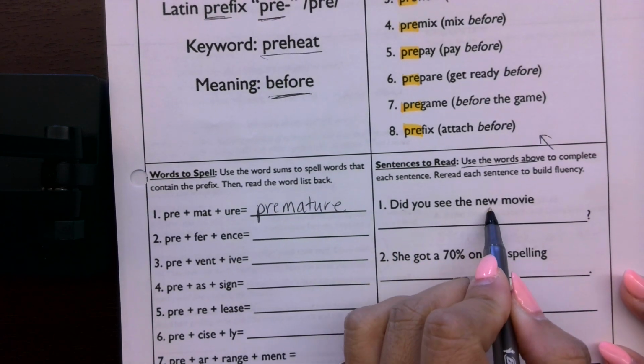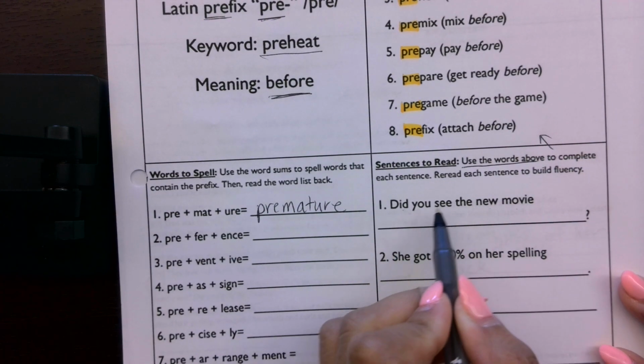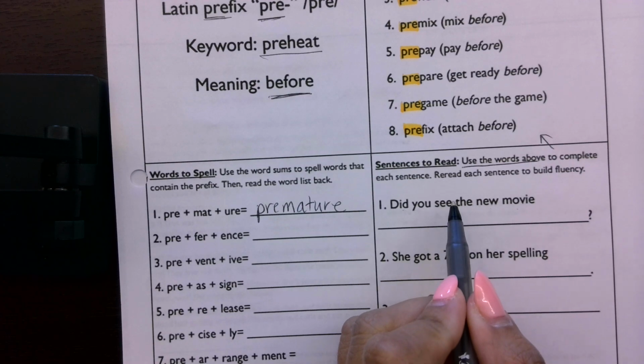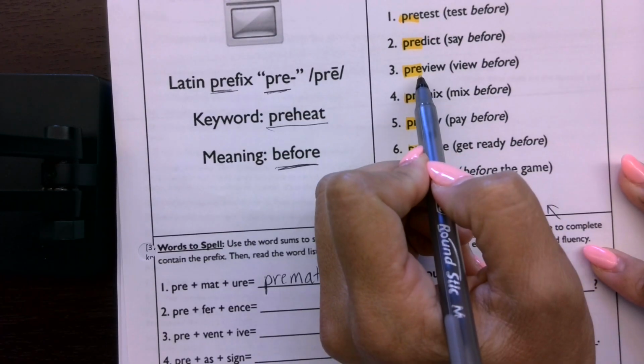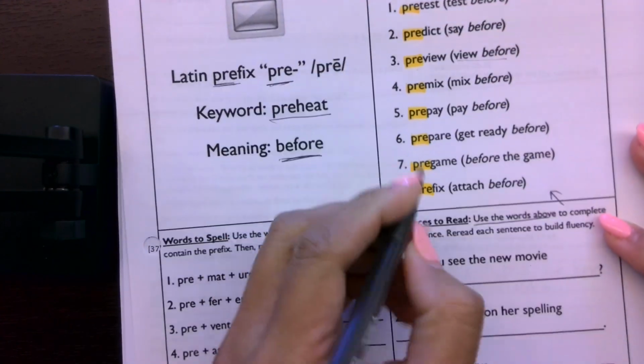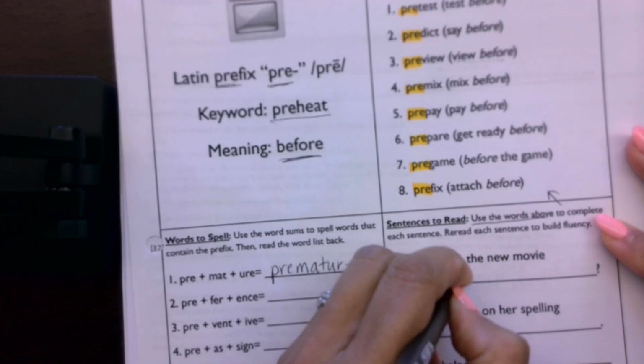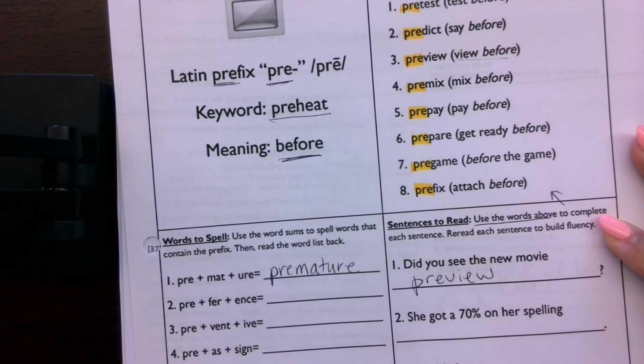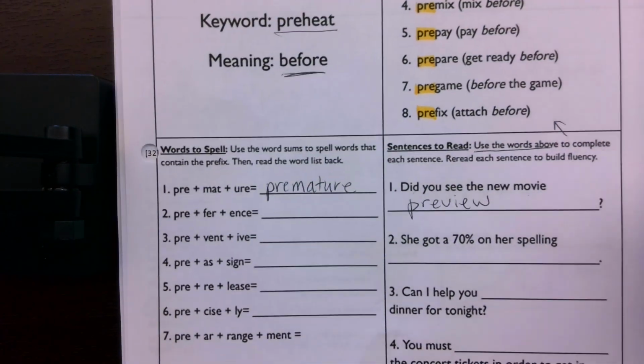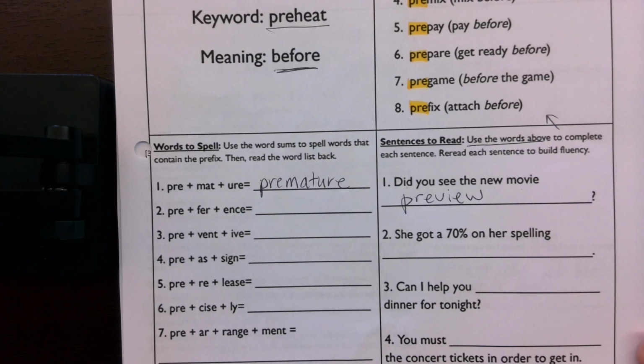Did you see the new movie? Well, when we want to see something before, view before, we're going to look up here. We have view before, preview, right? We see previews all the time. When we go to see a movie, they'll put a preview before the movie to show us other movies, right, and get us excited about other movies.